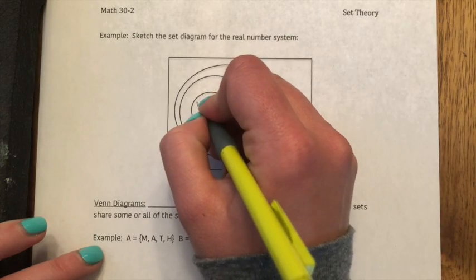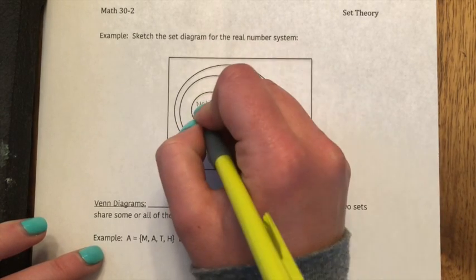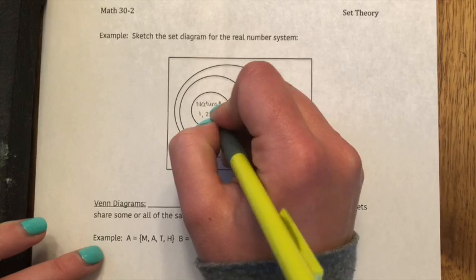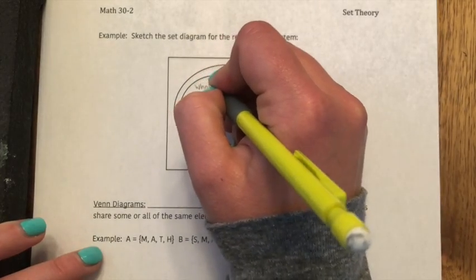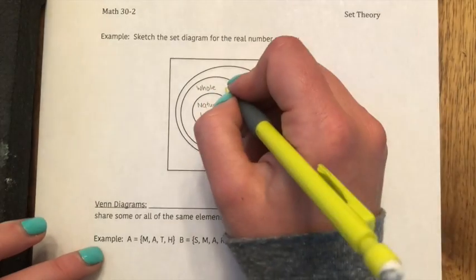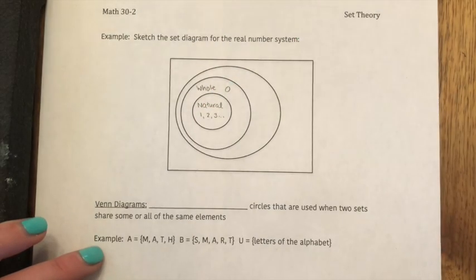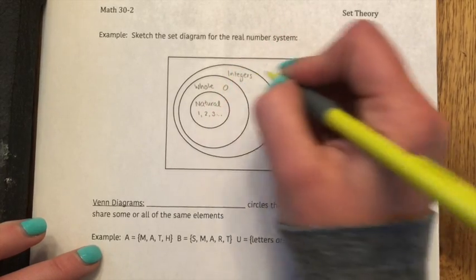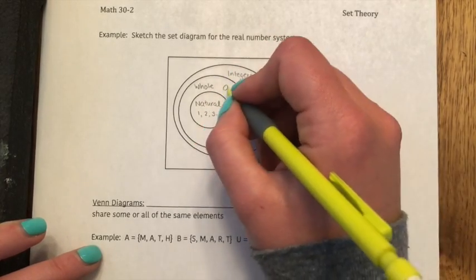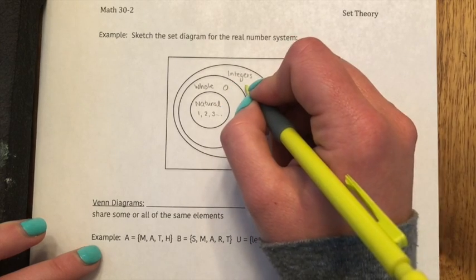Remember that we had natural numbers in the middle, so that's 1, 2, 3, and so on. Then we have whole numbers, which includes all of the natural numbers plus 0. And then we have integers, which includes the natural, the whole, and all the negatives.